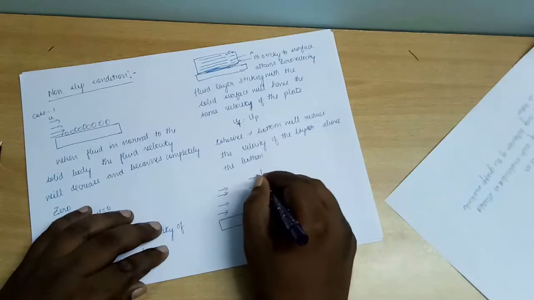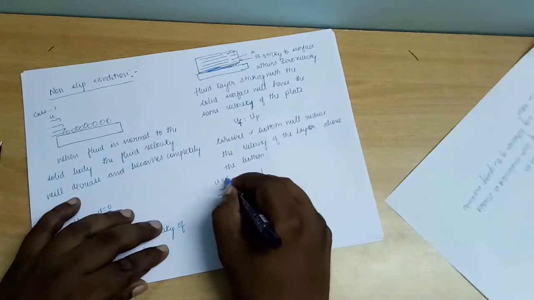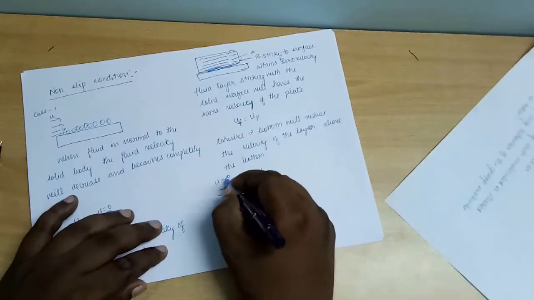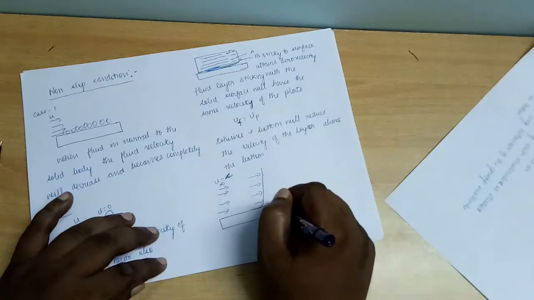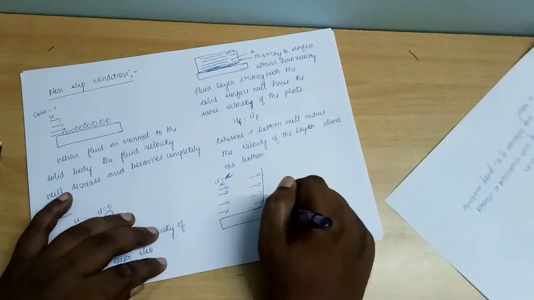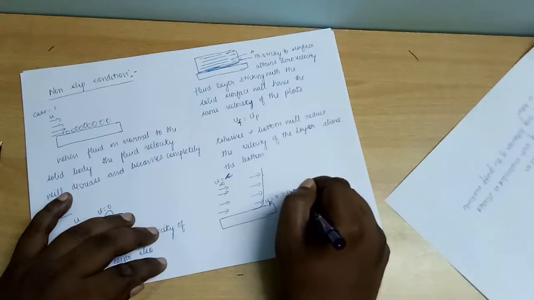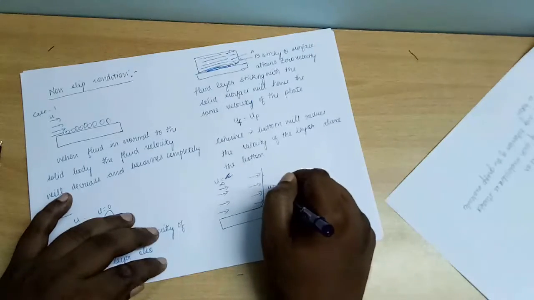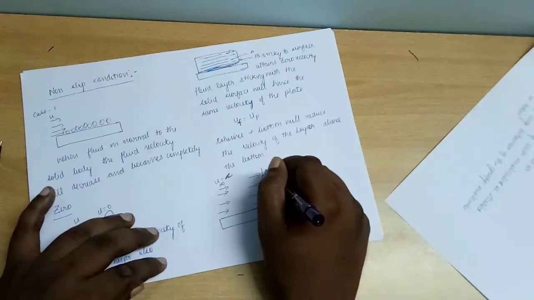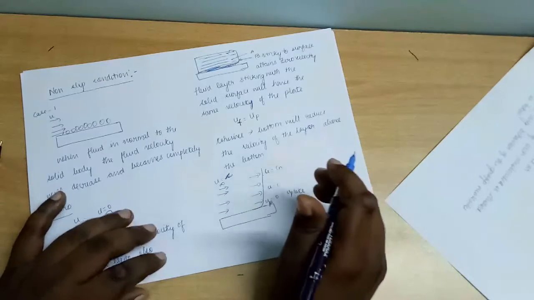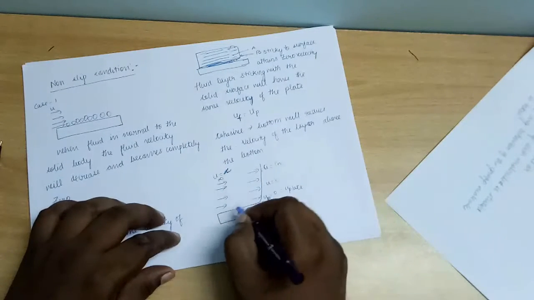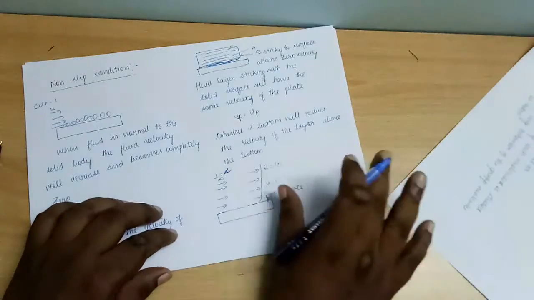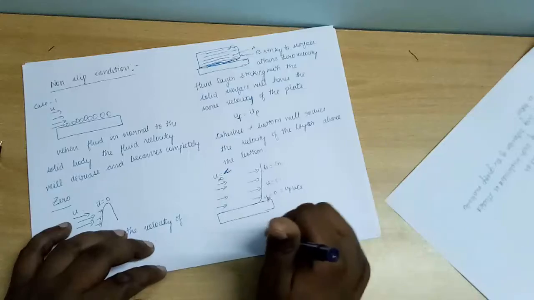So if you see that there is a difference between the velocity, here it is infinite, something, if you take it constant or something, velocity of the fluid infinite and constant. Here the fluid at the bottom will have zero velocity near to the plate, because it is the velocity of the plate. And similarly here, if you take some constant, here u is equal to some constant, right? So this is what happens in the fluid when it encounters a solid body. This is the very simple concept and explanation of non-slip condition.